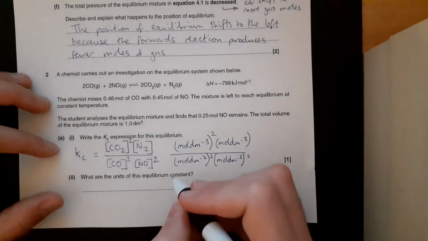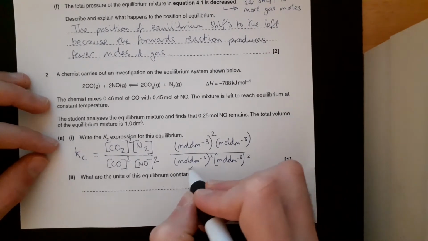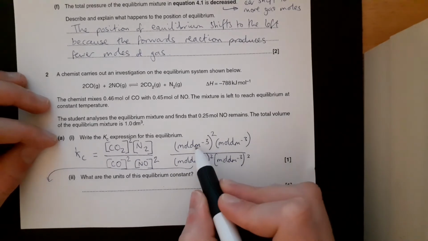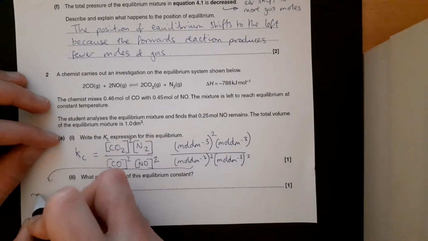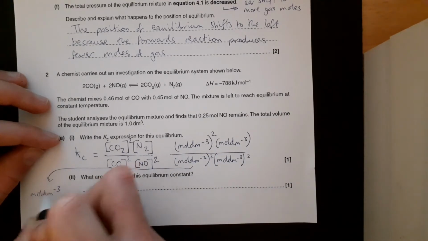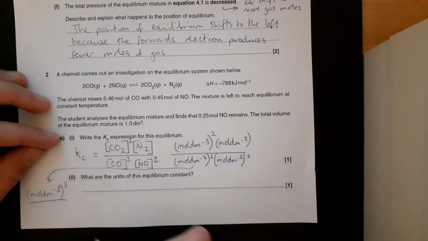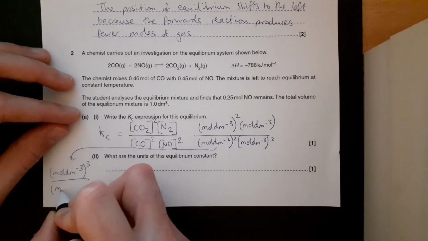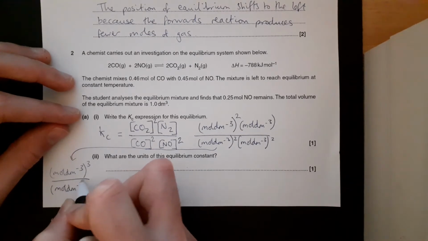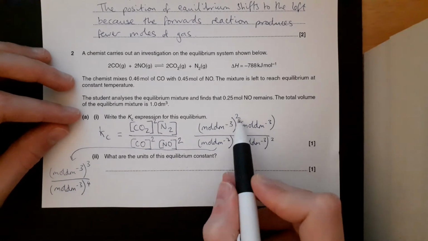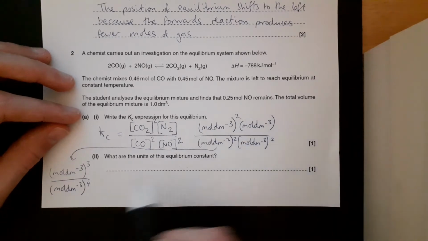Okay. So I'm going to then just go and work this out. So overall I've got moles per decimeter cubed to the power of 3 divided by moles per decimeter cubed to the power of 4. You happy with that? We'll just combine the powers there. 2 and 1 is 3, 2 and 2 is 4.